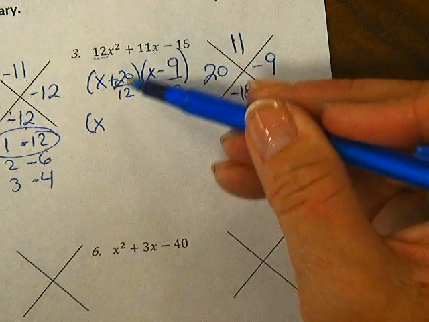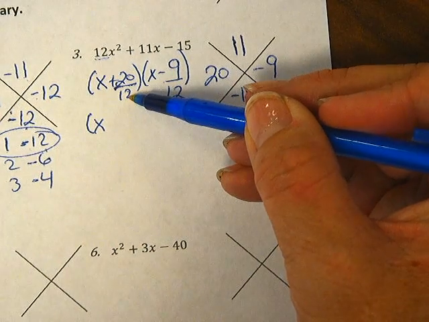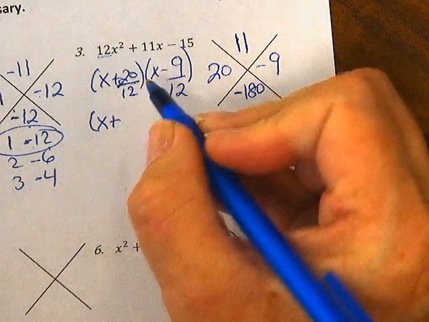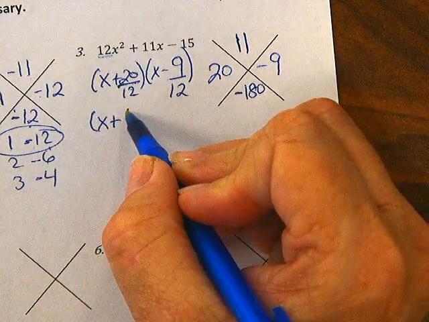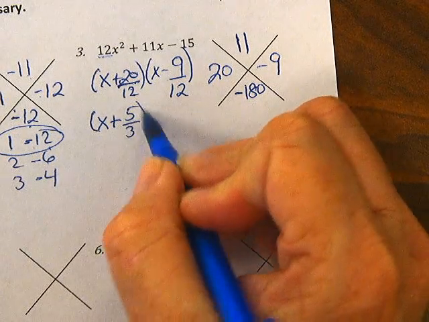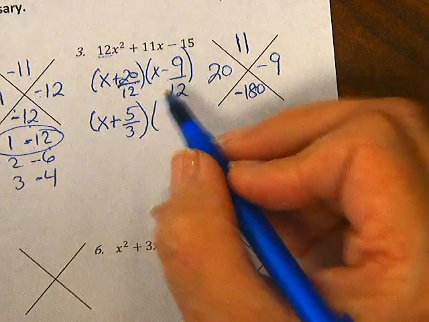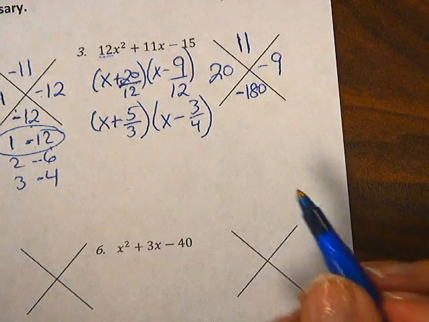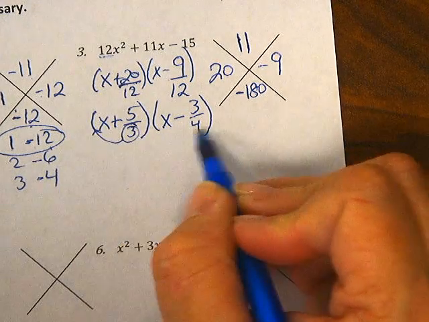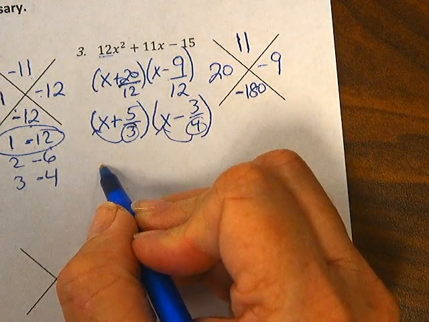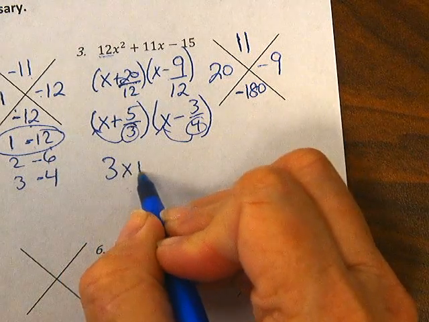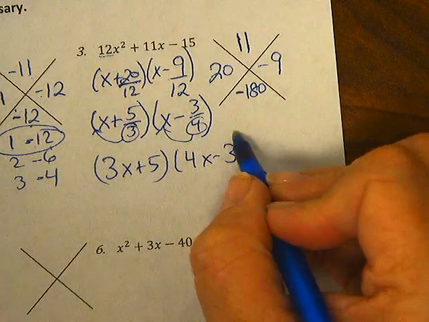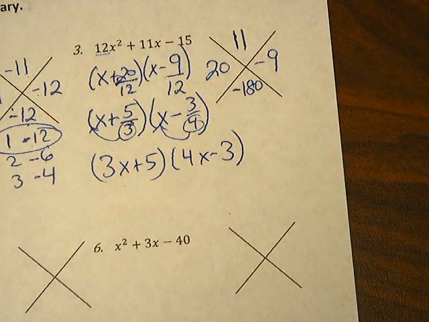Again, if we're not sure how to simplify or reduce a fraction, put it in your calculator and hit math, enter, enter. It will tell you what the reduced form is. In this case, I know 4 goes into both of them, so 5 over 3. And 3 goes into both 9 and 12, so x minus 3/4. We kick our denominator now to the front. So our factored form is 3x plus 5 and 4x minus 3 are my factors there.